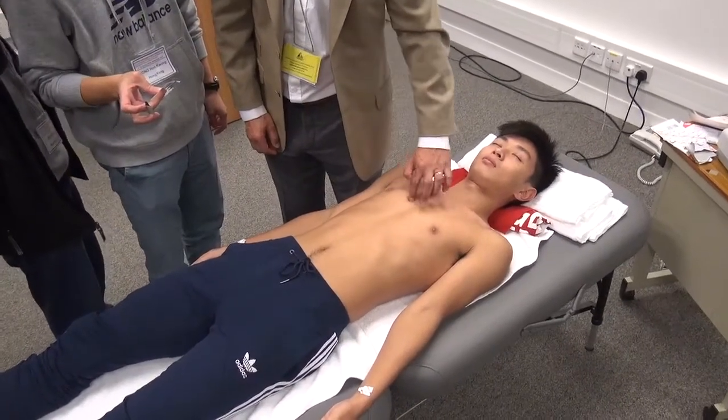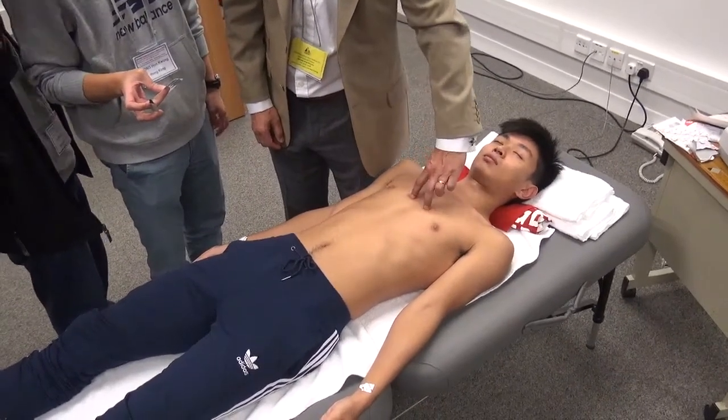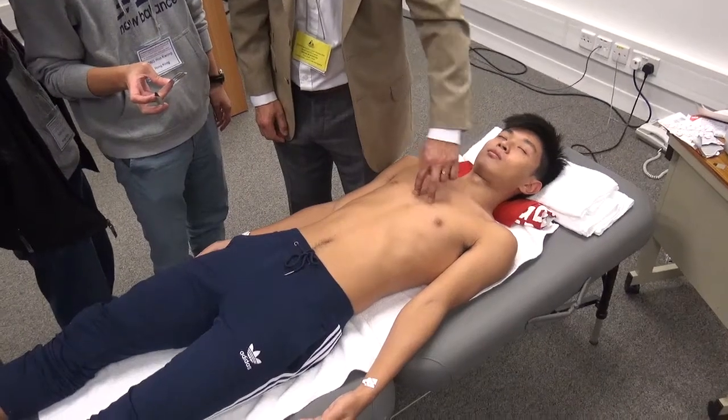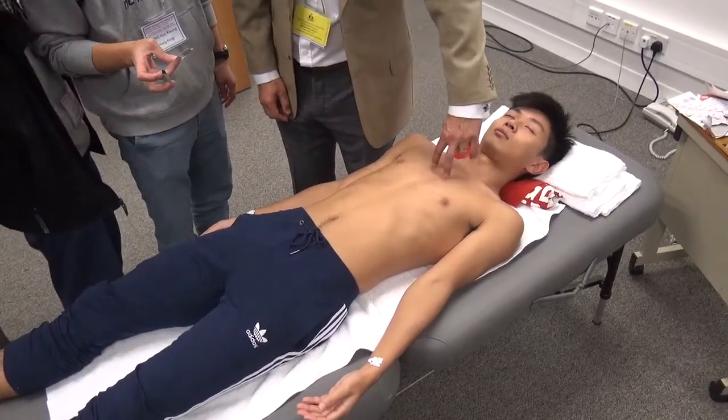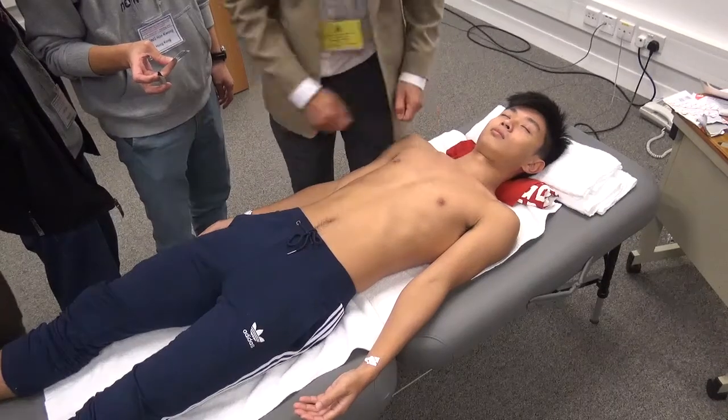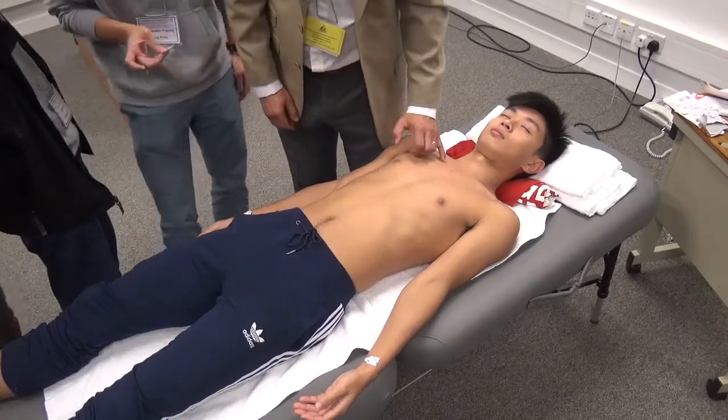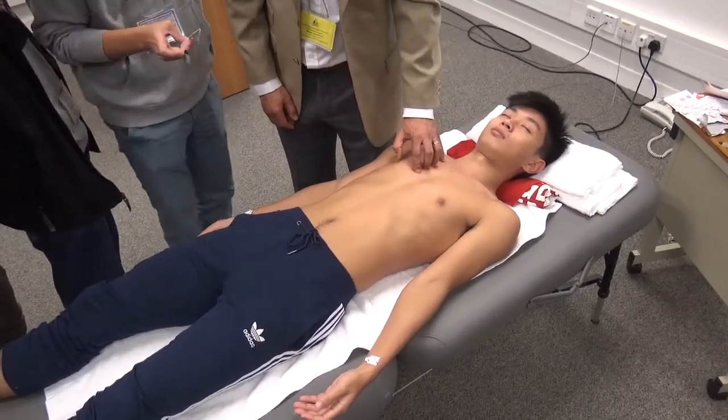You put that either side of the sternum here, and what you then find is actually, you're a lot lower than you think. When you look at people doing them, they often put them here in the second, because they just stick them on. But it's not. You've got to get it correct. 1, 2, 3, 4. Okay?